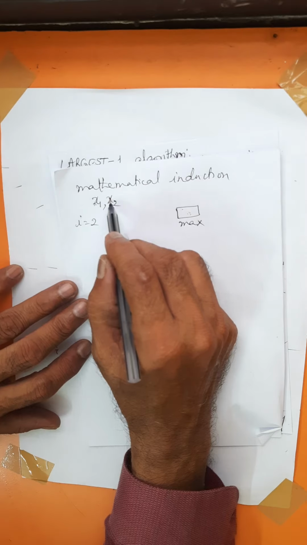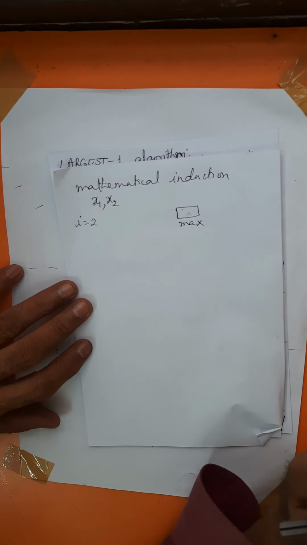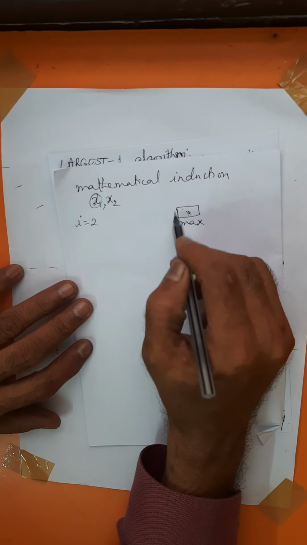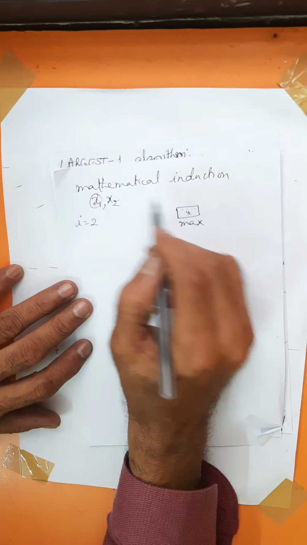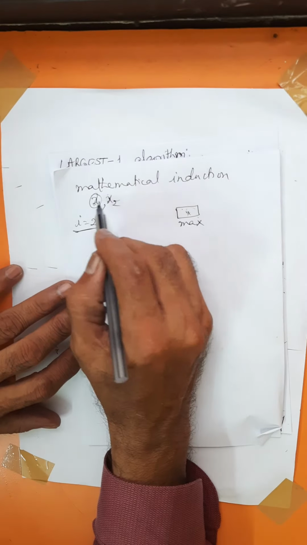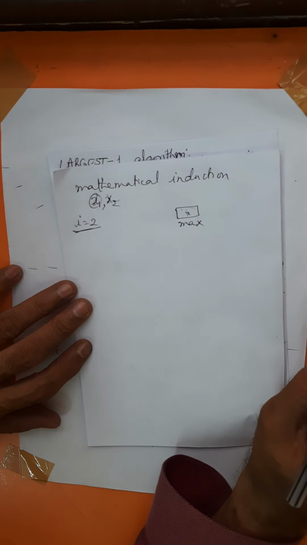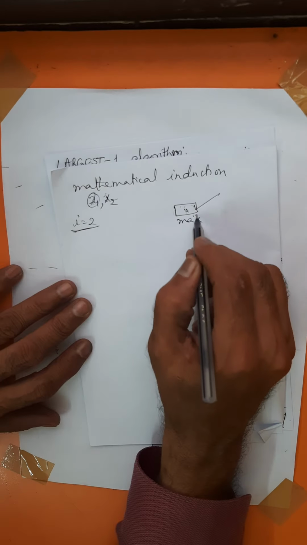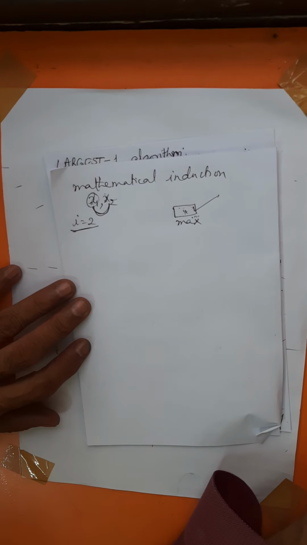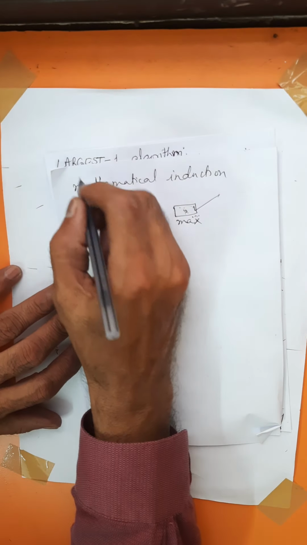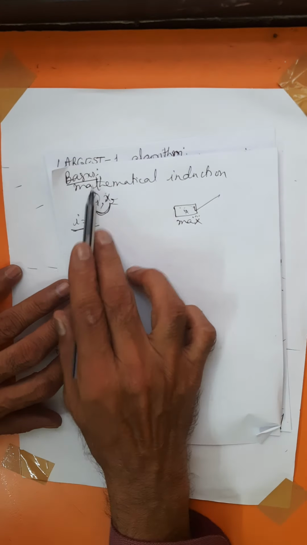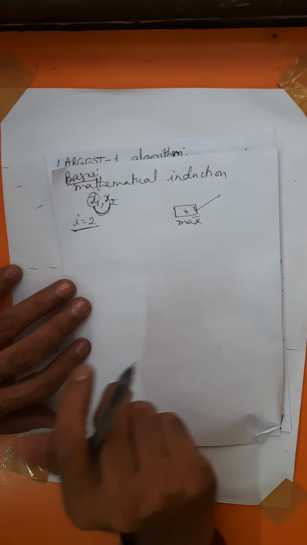Compare x1 with x2; the larger will be placed here. Take the value in x1 and put it in max. Compare this value with x2. Whichever is larger, you put it in max. So for i equal to 2, when two values are compared, the number in the register max is the larger of x1 and x2. This is known as the basis for mathematical induction. The foundation step is comparing the first two values.